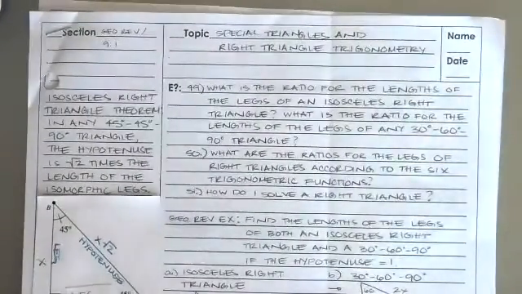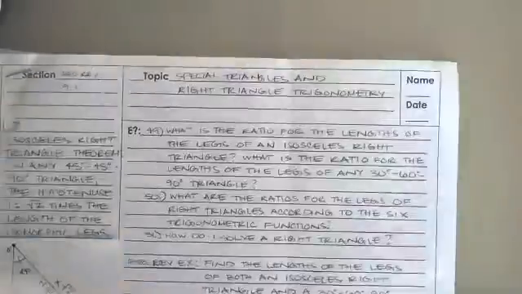What is the ratio for the length of the legs of an isosceles right triangle? And what is the ratio for the length of the legs of any 30, 60, 90 triangle? And question 50 says, what are the ratios for the legs of right triangles according to the 6 trigonometric functions? And 51 says, how do I solve a right triangle? So here's what we've got.